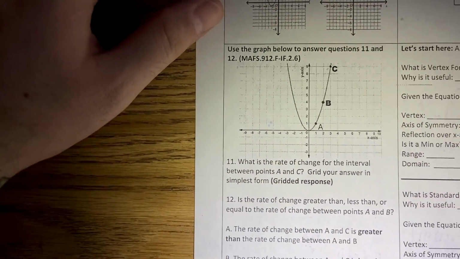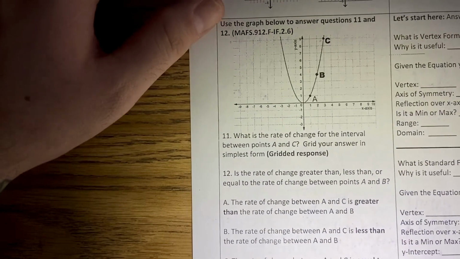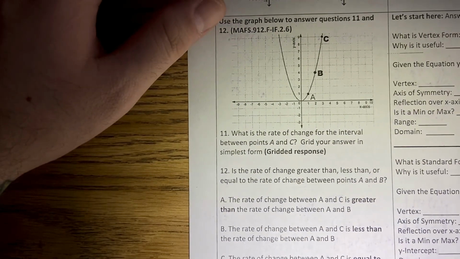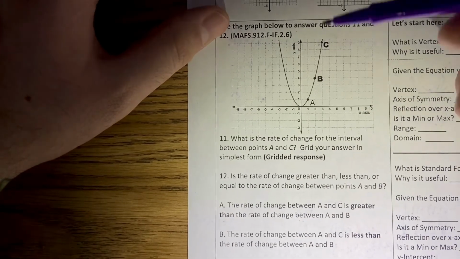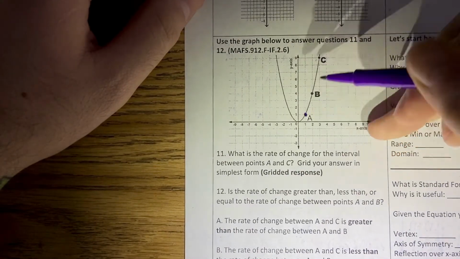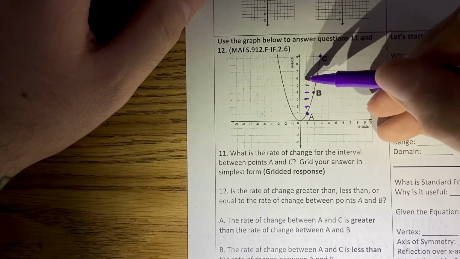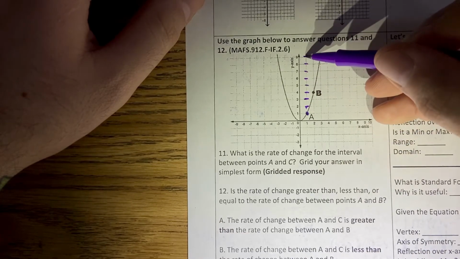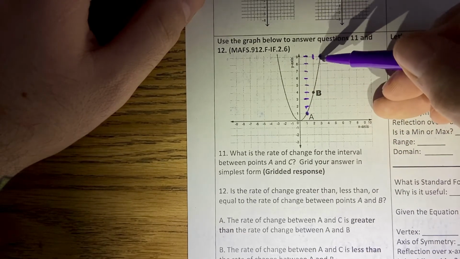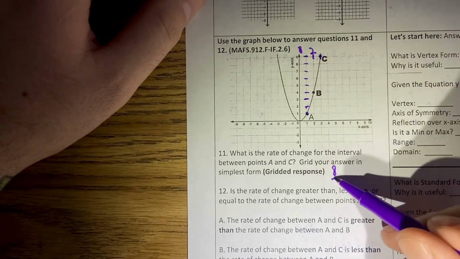Number 12, use the graph below to answer questions 11 and 12. What is the rate of change for the interval between points A and C? Grid your answer in simplest form. So what we're looking for is, how much do I rise between A and C? Well, here's A, here's C, right? I go up 1, 2, 3, 4, 5, 6, 7, 8. How many do I go over? 2. So 8 over 2 will give me my rate of change.